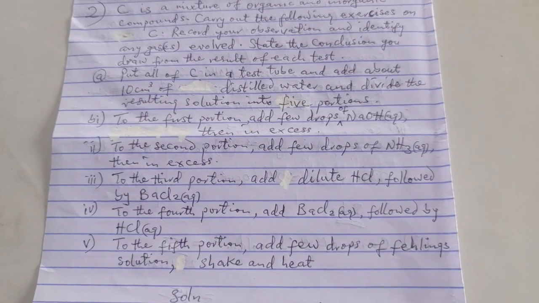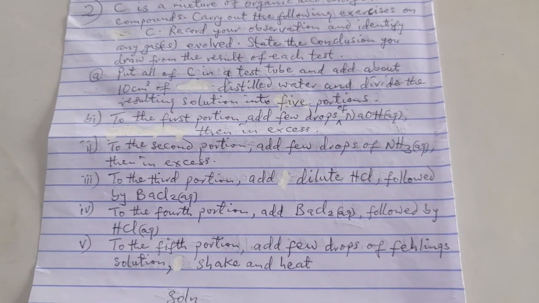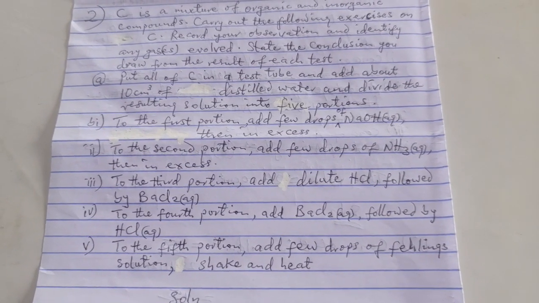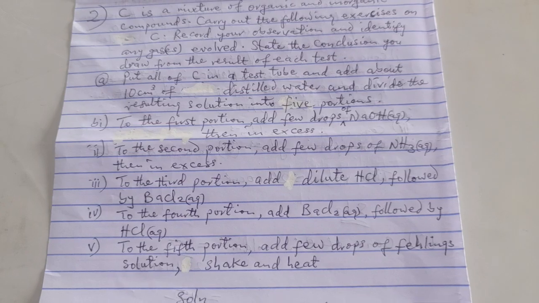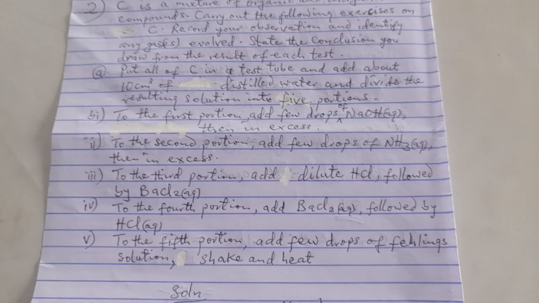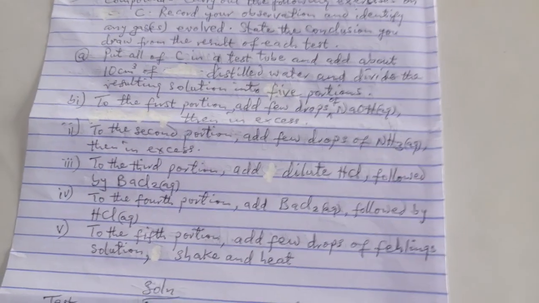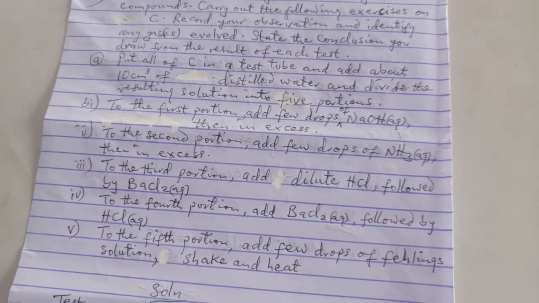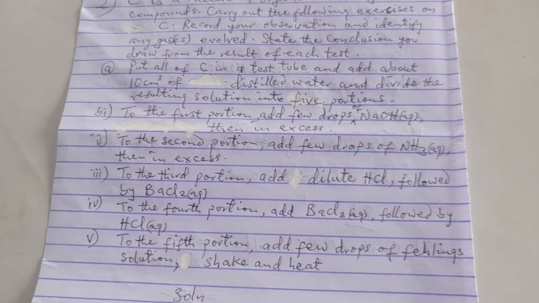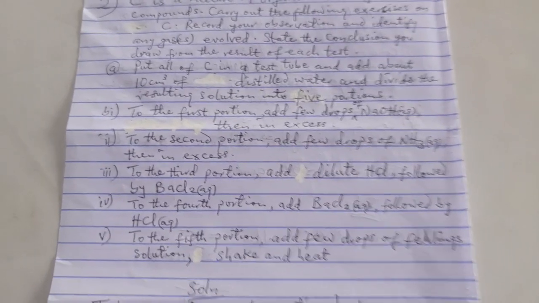So, in the first one, they said you should add sodium hydroxide in little then excess. That means you are testing for metal. Sodium hydroxide and aqueous ammonia are used mainly for cations. Now, the physical appearance of the cation you are dealing with will help you to know what substance you are testing for.